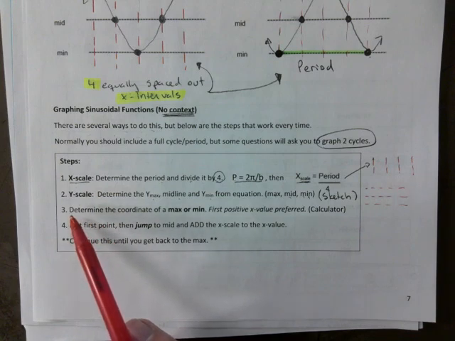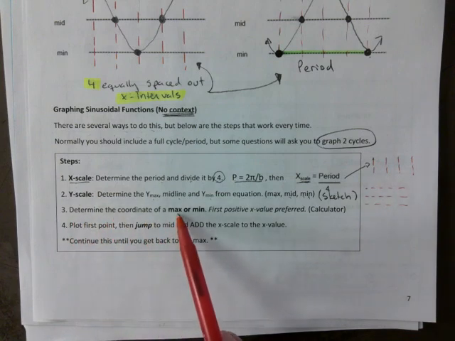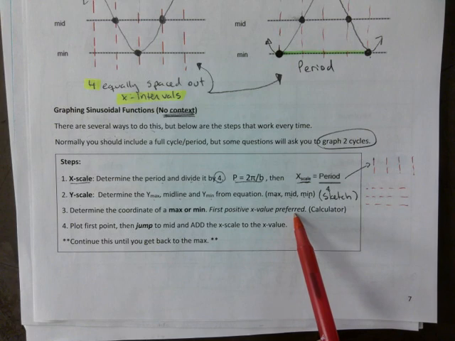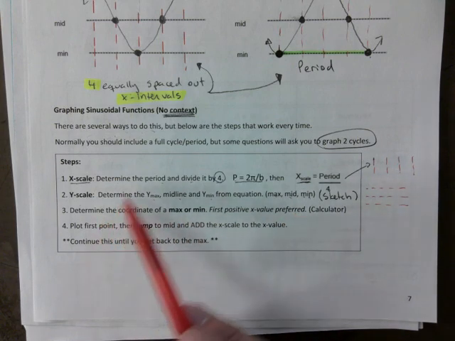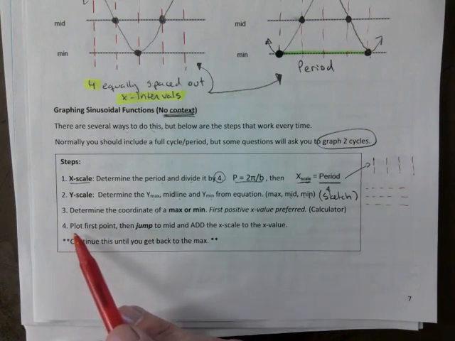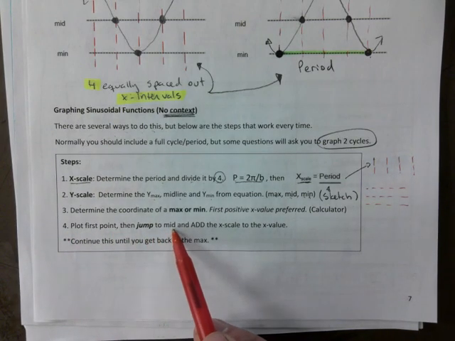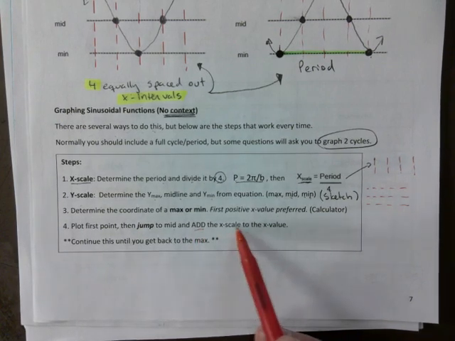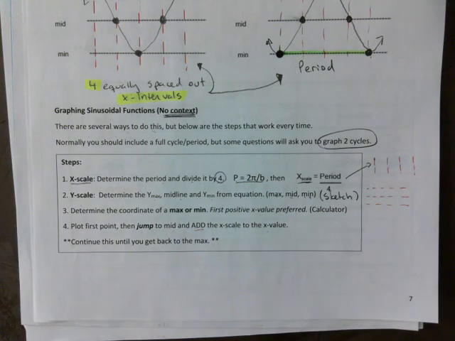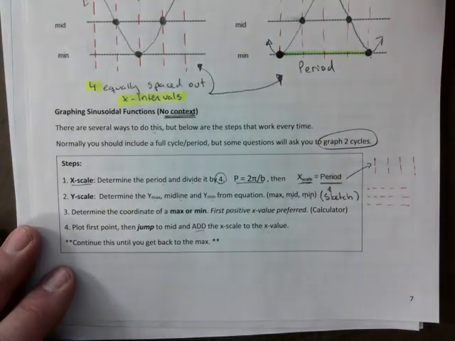And number 3, very important: determine the coordinate of a max or a min. First positive X value is preferred. I will walk you through it, but your wave will be graphed on your screen. You go find the actual coordinates of one of the maxes or the mins, okay? 4, plot the first point, then jump to mid and add the X scale to the X value. Continue this until you get back to the max. I will walk you through it. Right now, this probably doesn't mean anything to you, but let's put it to the test. This is how I graph every time, and it works for me.